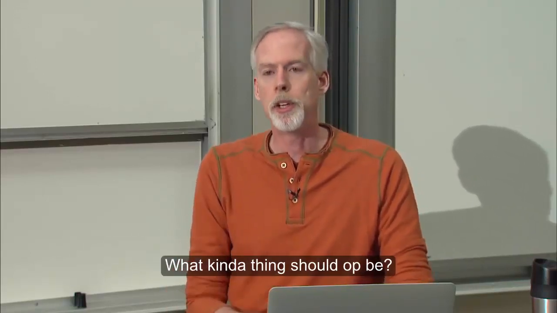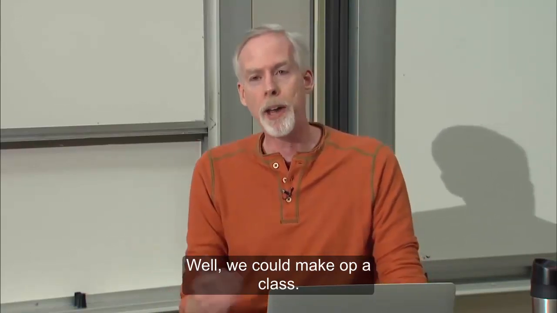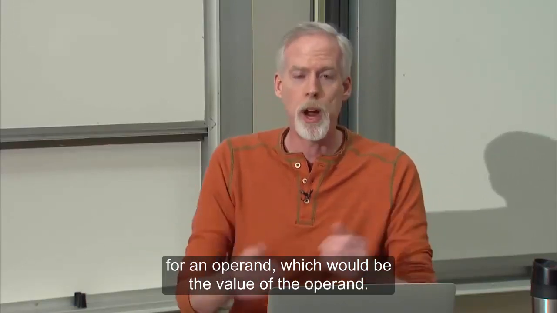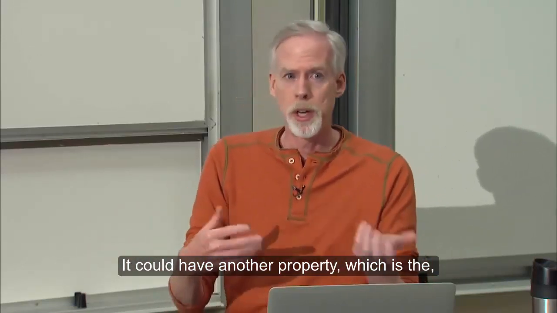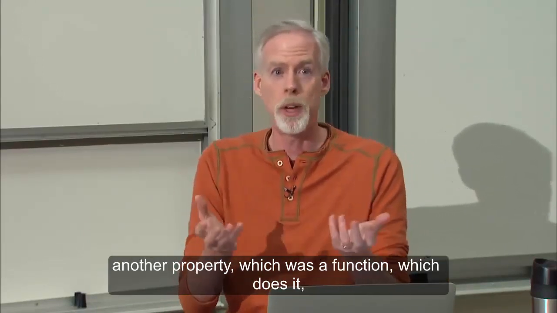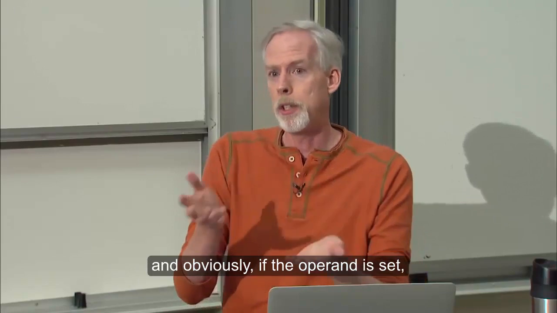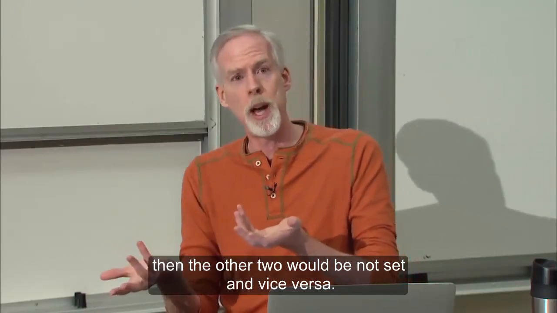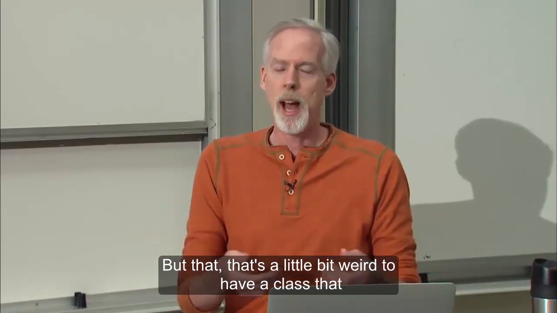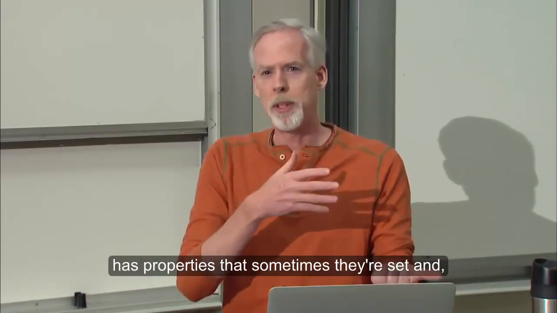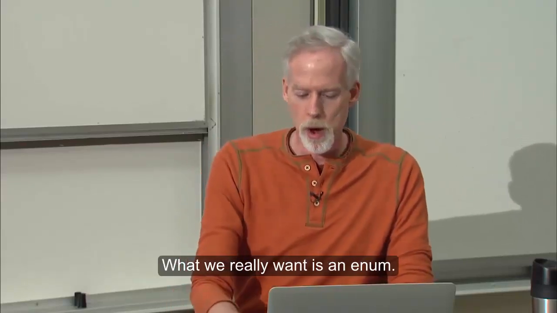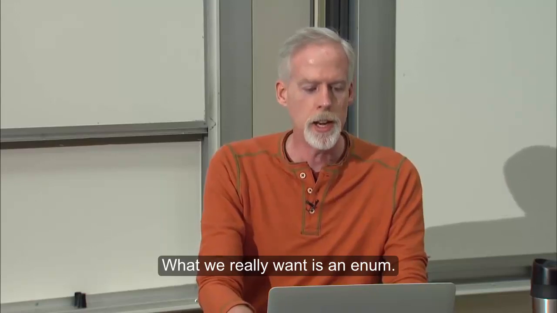Now, let's talk about op. What kind of thing should op be? Well, we could make op a class, and op could have a property for an operand, which would be the value of the operand. It could have another property, which is the symbol, mathematical symbol for the operation, and another property, which was a function, which does it. And obviously, if the operand is set, then the other two would be not set, and vice versa. But that's a little bit weird to have a class that has properties that sometimes they're set, and if other things are set, they're not set. It's really not what we want. What you really want is an enum.